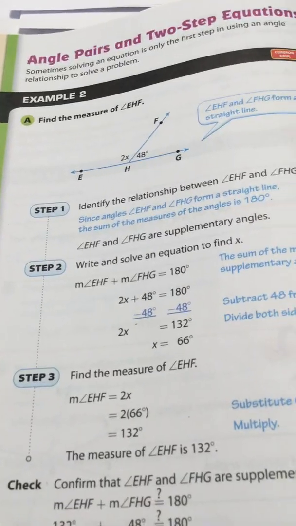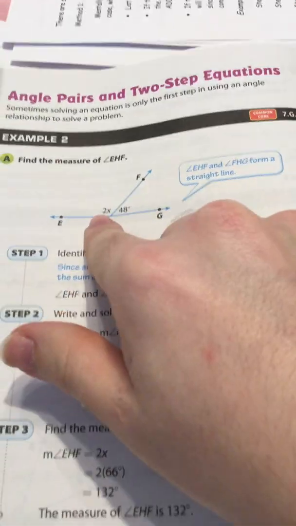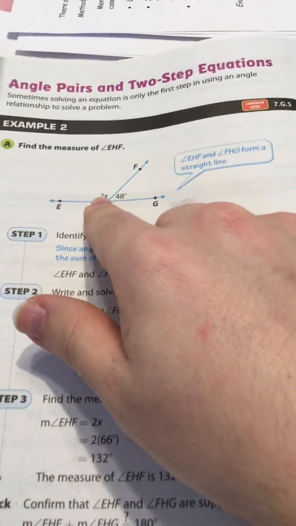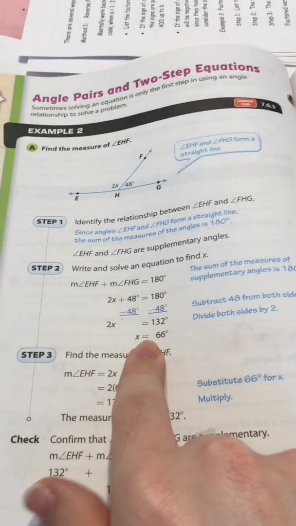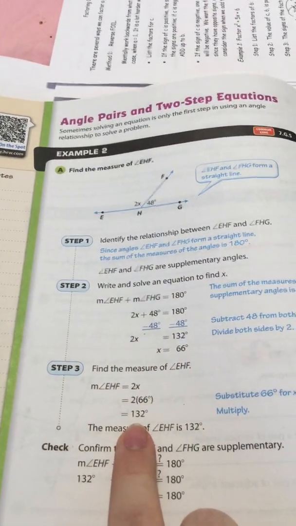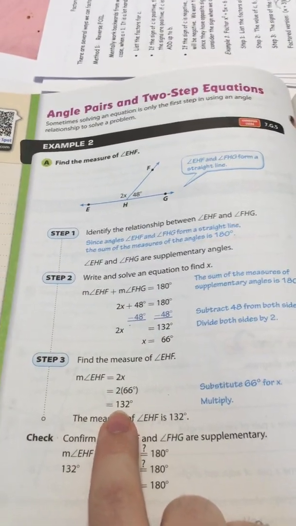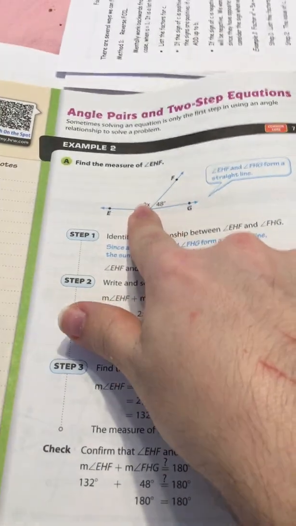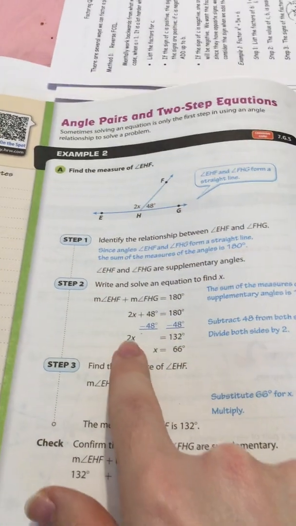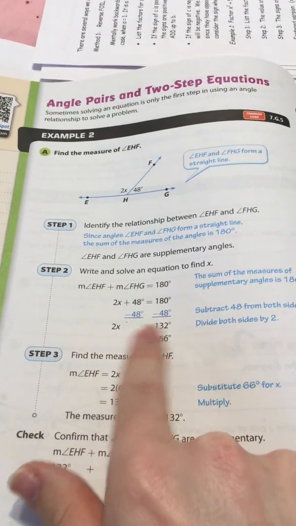What's going to be happening is we have our angle they're asking us to find, which is 2x. They're solving for the variable, then plugging back in to find what the measure of the angle is. But we're looking for 2x, and we solve for 2x while working for our equations.